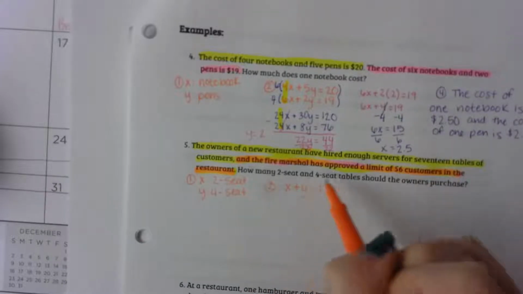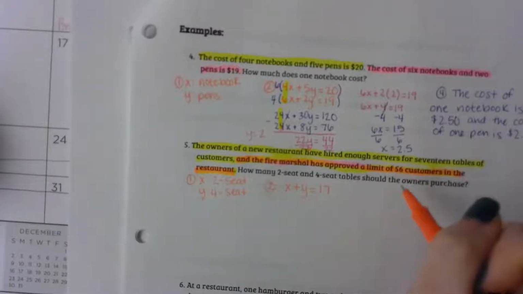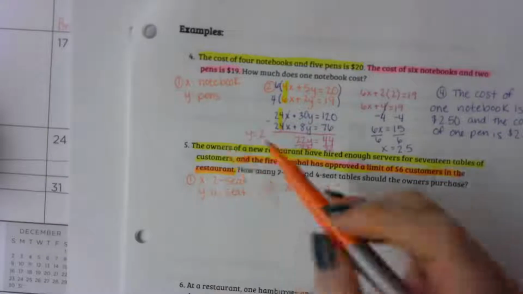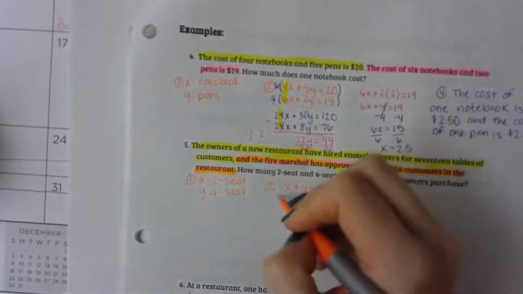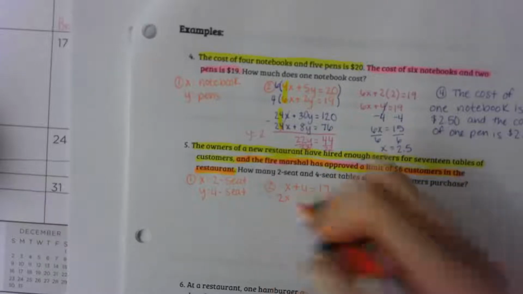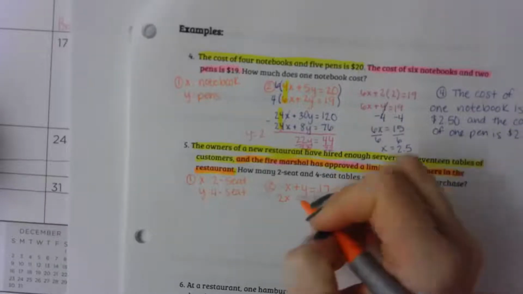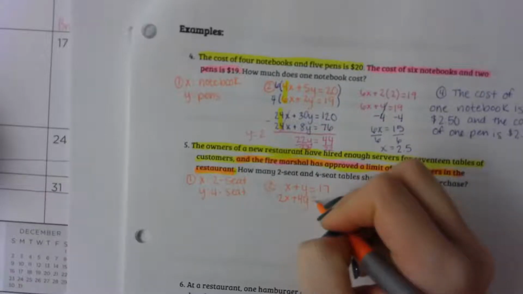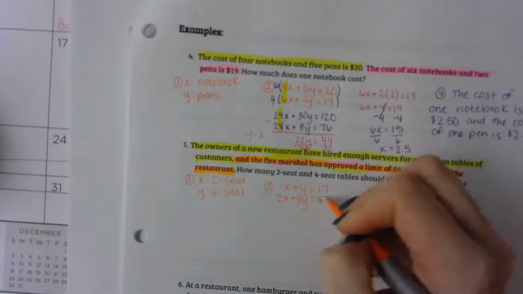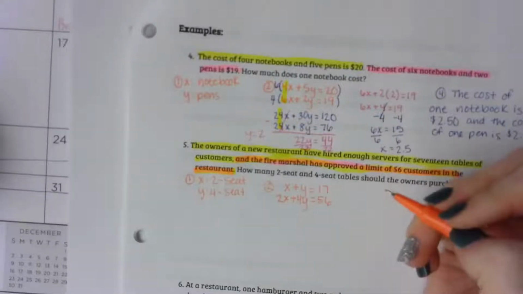So the fire marshal has approved a limit of 56 customers. So now x is for 2-seat tables. So that means that we've got 2 customers for every x. And then 4 customers for every y. And that can't be any more than a total of 56 customers.